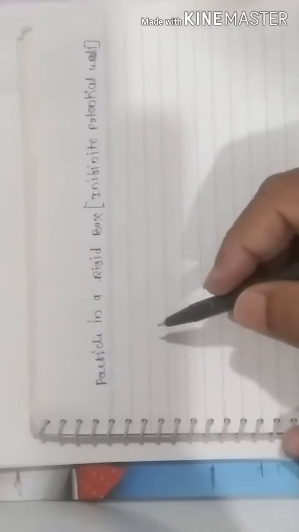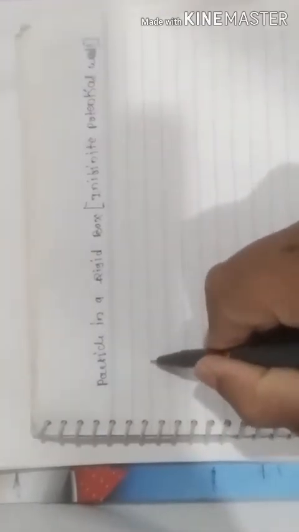So for this we are going to consider a particle of mass m which will move with velocity v along the x-axis between the rigid walls at x equal to 0 and x equal to L. So we basically consider a particle trapped in a one-dimensional potential well which has width L. The classical wave can be represented like this.